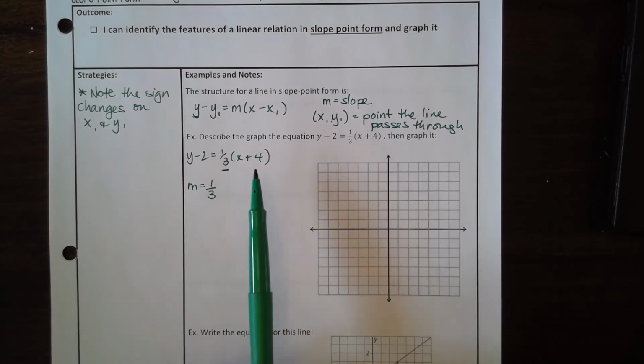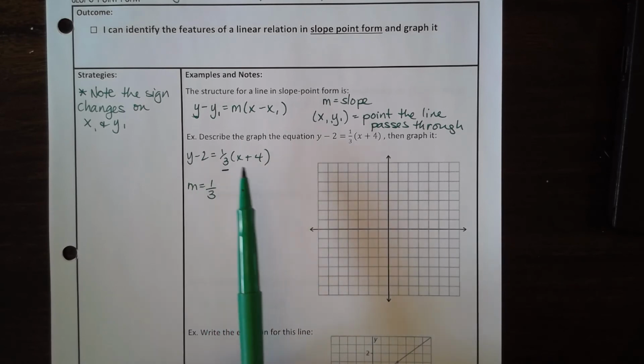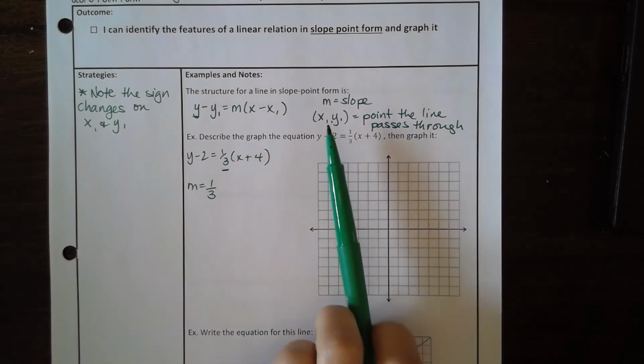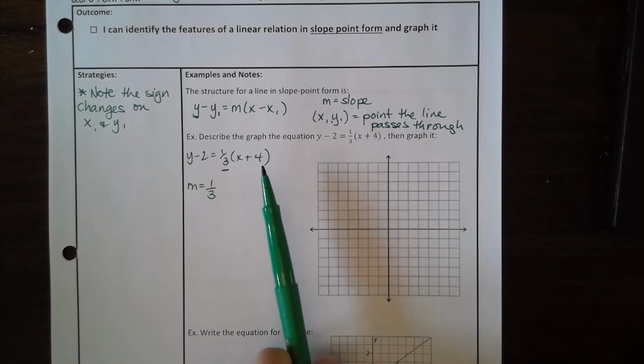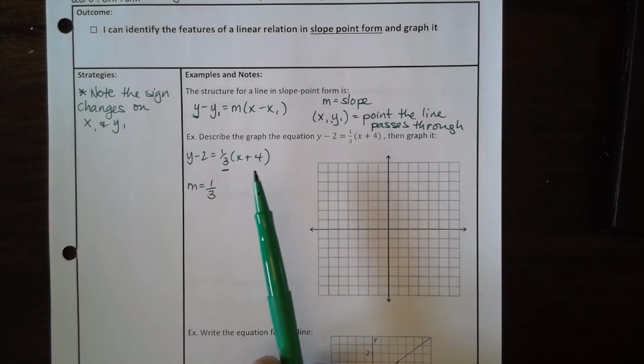Well, they're a point. Remember that ordered pairs always have x first and then y, so we have to be really careful about where we put this 4 and this 2, and we have to change the signs.